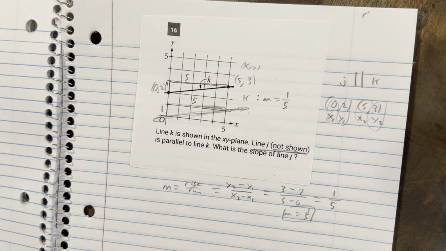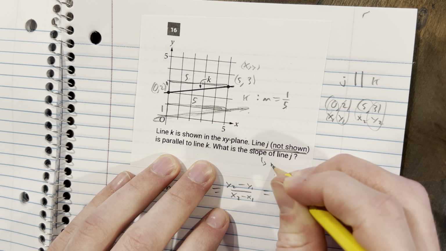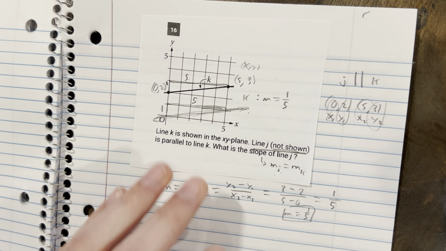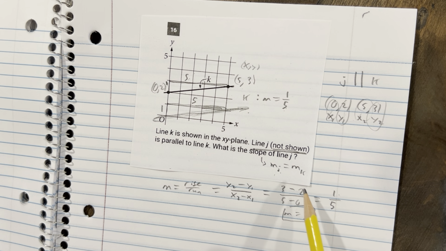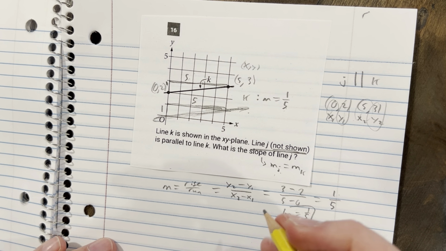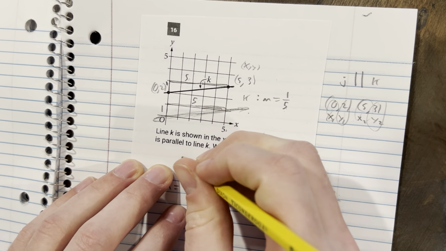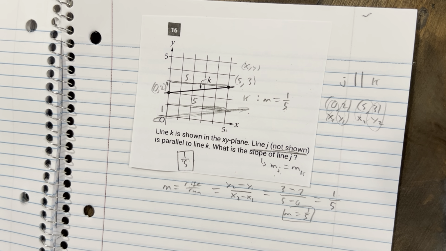Which means that the slopes of all parallel lines are equal to one another. So the slope of line J, or m of J, equals m of K. We've already found the slope for K is 1/5. So since that equals the slope for J, our answer is m, or the slope of line J, equals 1/5. And you could just write it like that and put a box around it. I like to put boxes around it because it's better than circles, but that's just me.